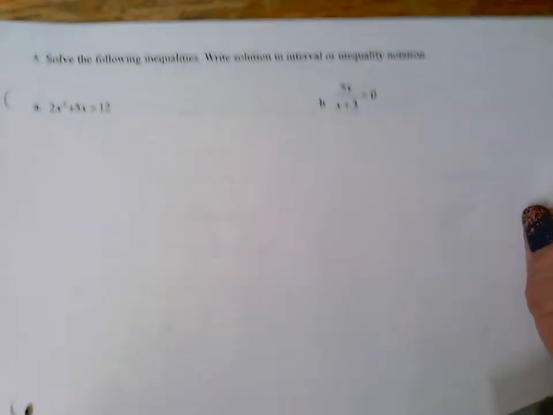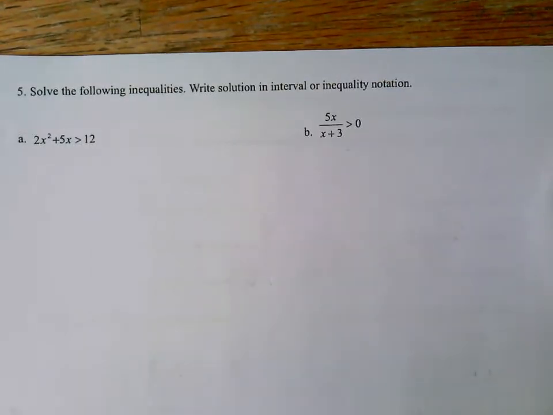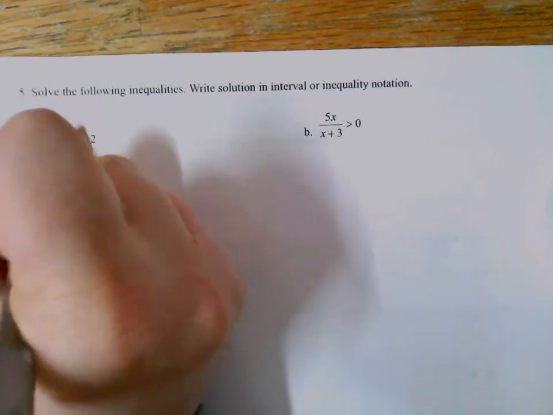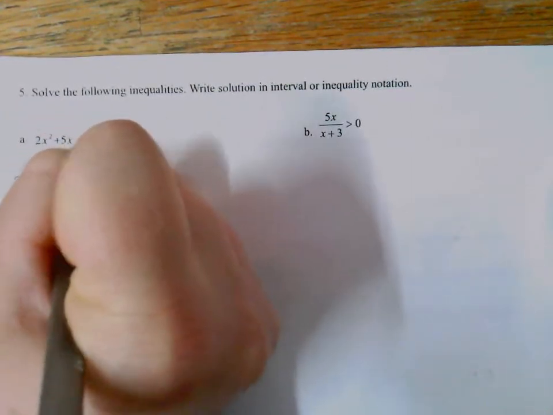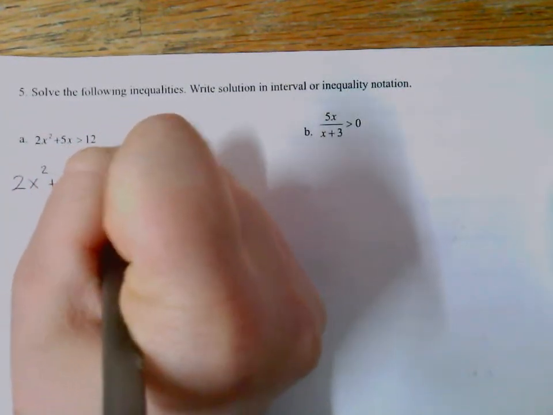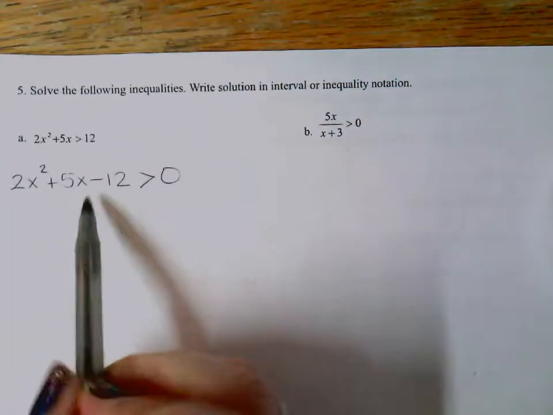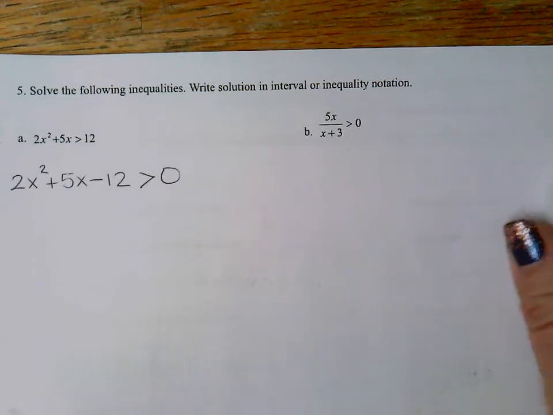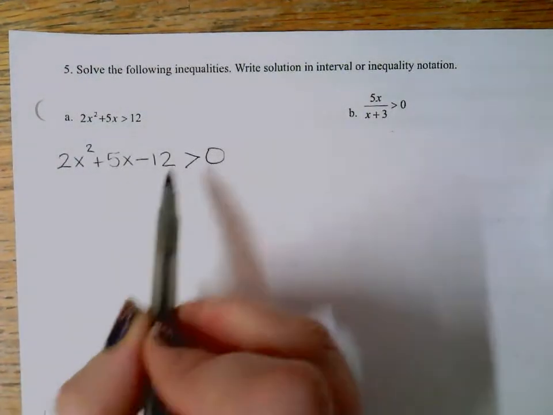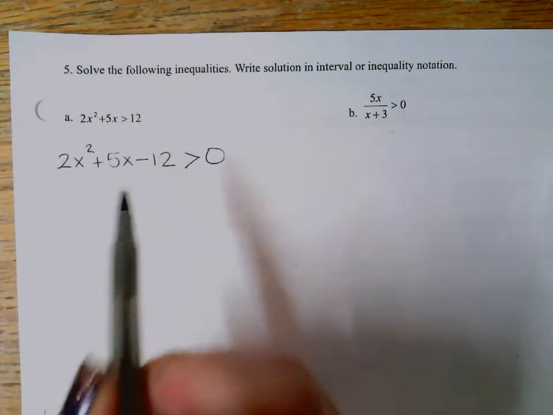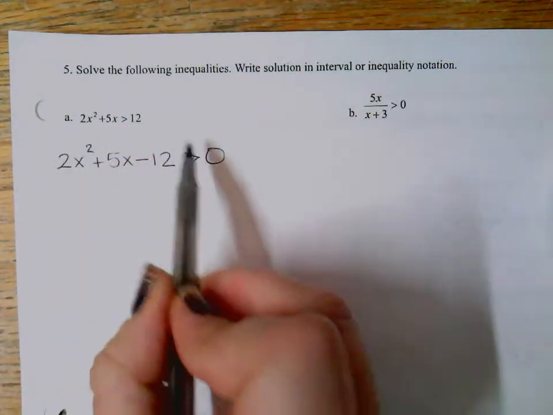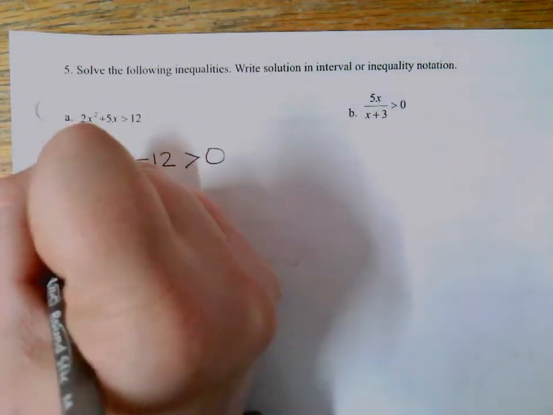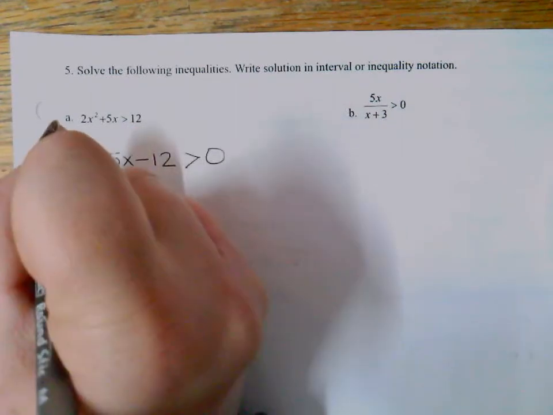All right, and this little problem at the end here, we're looking for when you have a function on one side of the inequality. So if I subtract 12, I want to know where this parabola is above the x-axis. If you have to solve this algebraically, and then I'll show you solving it graphically, you would have to factor this first. I'm just going to do this with my shortcut.